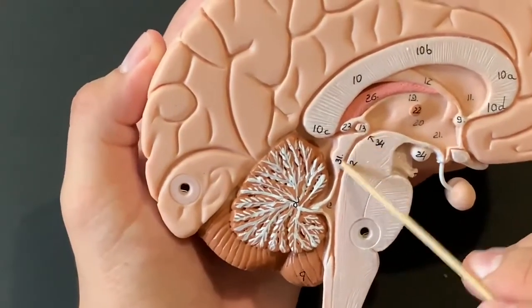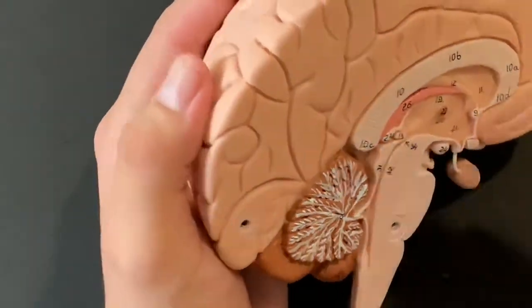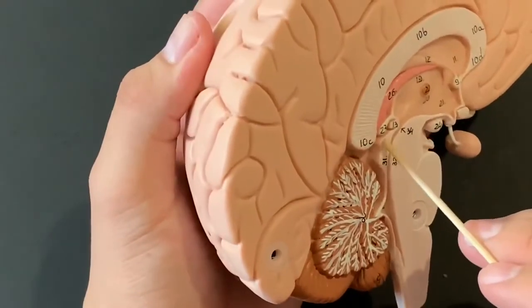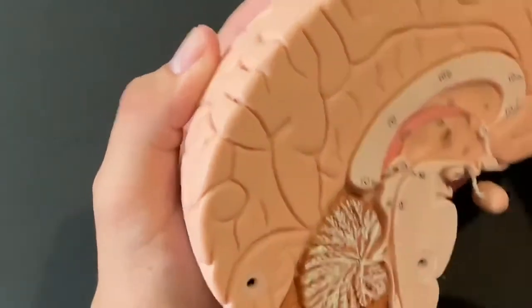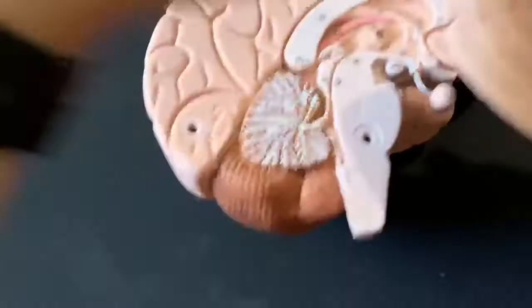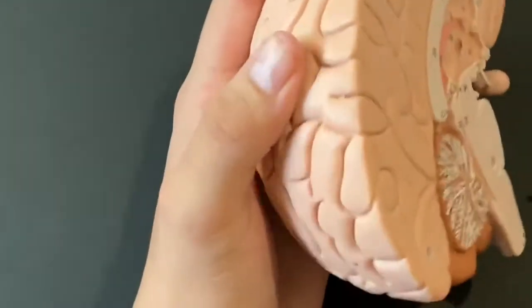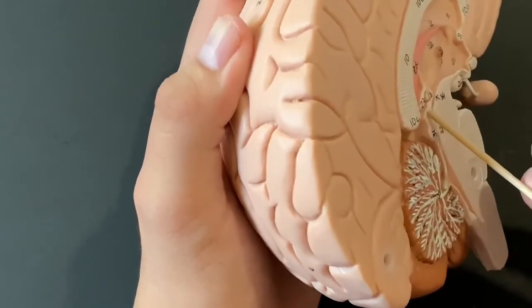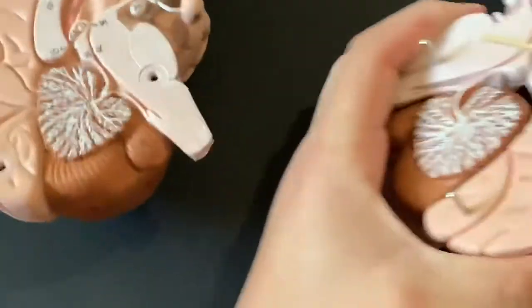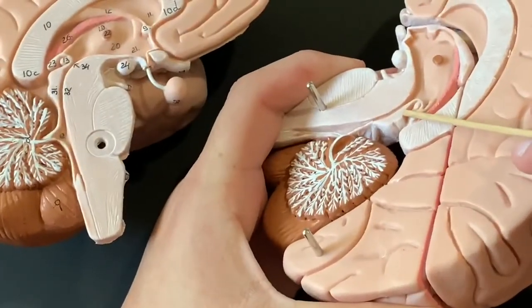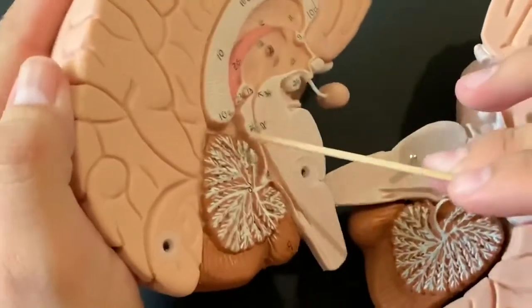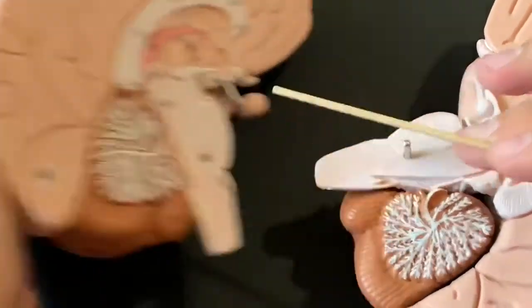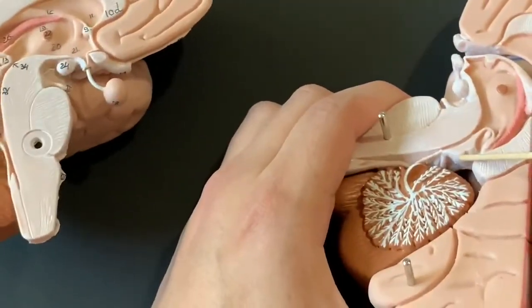So as we're going down right here, you're gonna see this structure right here. So you have one bump and one bump at the bottom. If I put these halves together, you should be able to appreciate that there's one bump on the top on this half and another bump on the top on this half as well. So you also have the inferior bump here and also on this side, right there.